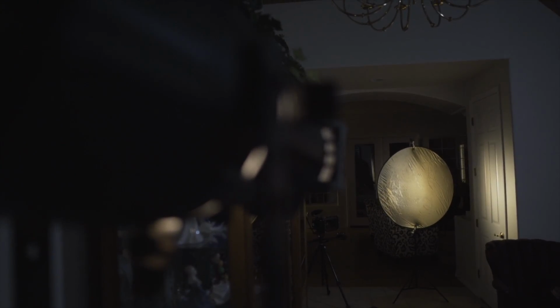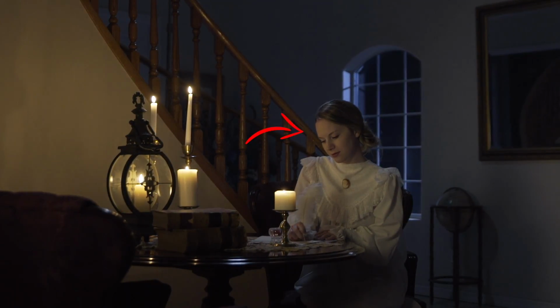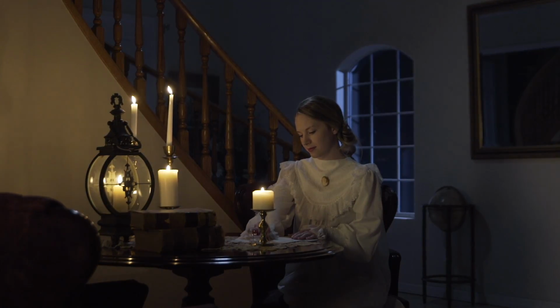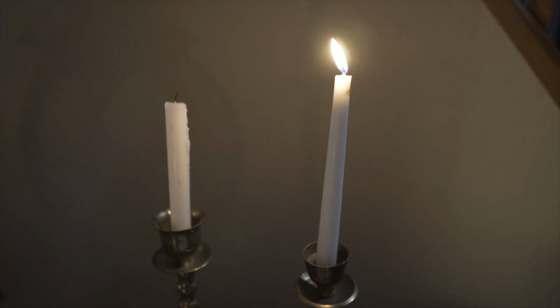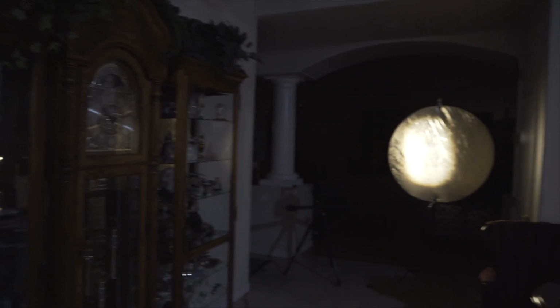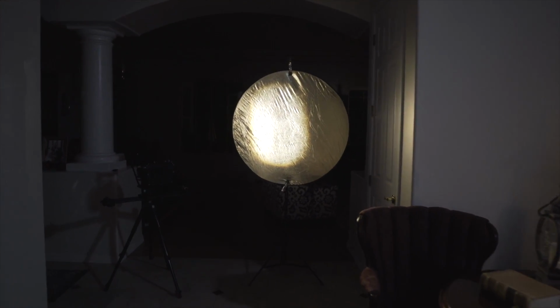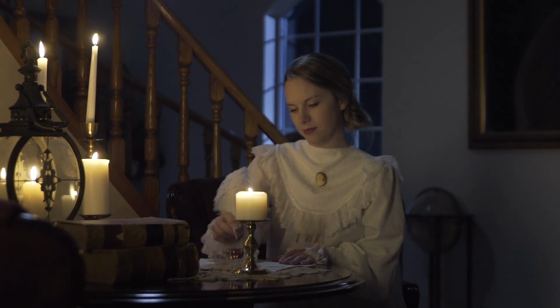Then next we've got the Source 4 light that is shooting into a gold reflector, which is bouncing some warm light back onto our model, and that's acting as a key light. Now this light is meant to really augment or supplement the candlelight. So it's supposed to look motivated and like this light is actually coming from the candles. And the main reason we didn't point this light right at our subject is so that we could get the nice flicker effect. So let me explain.